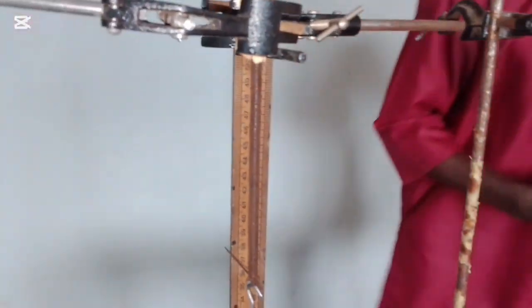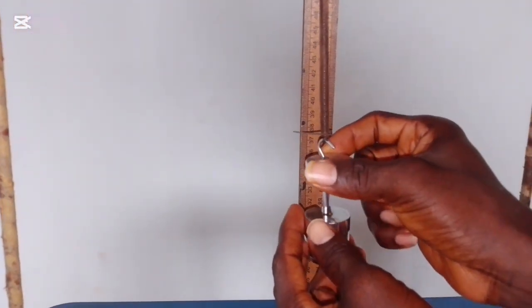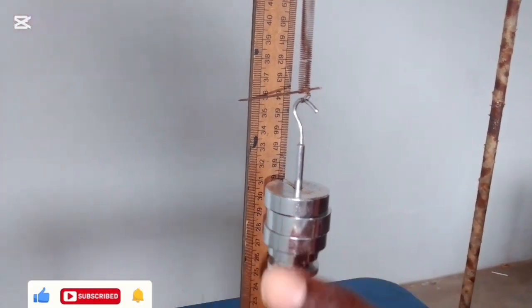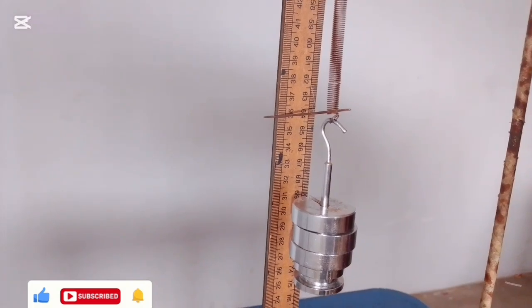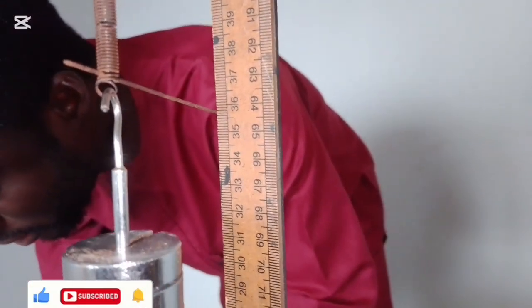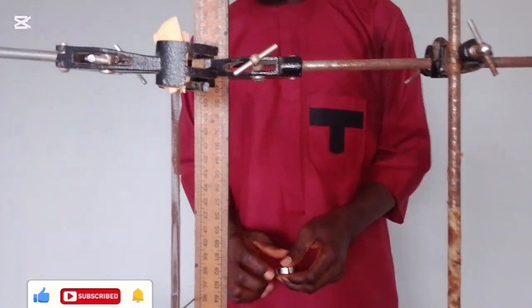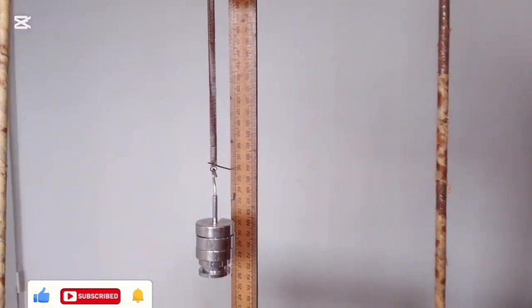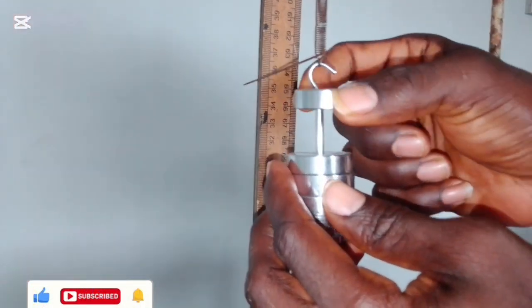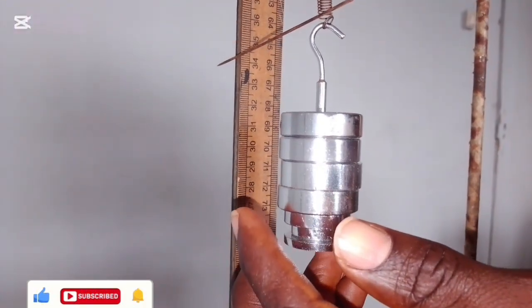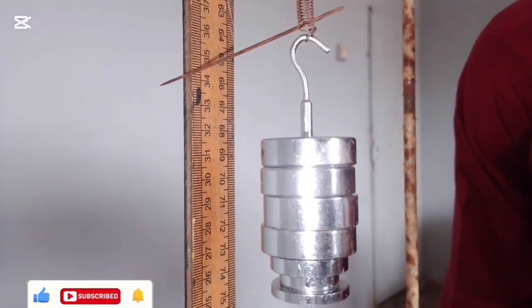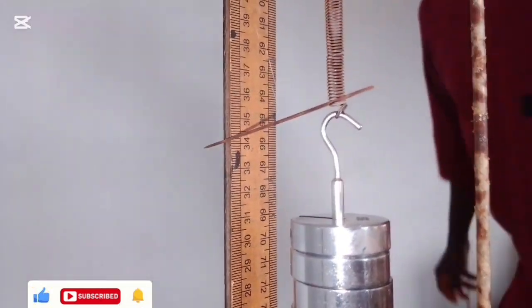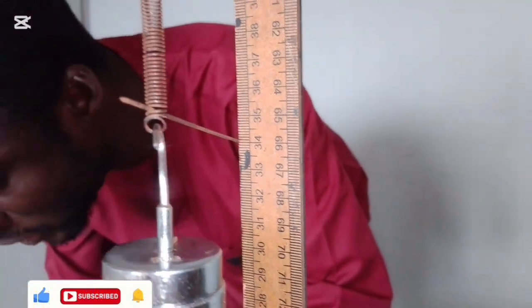Then I'm going to add another mass of 50 to make it 200, and check the increase in length that will happen. This is 35.8 for 200. Right now we are coming to 250. Let me slot in another mass and get our length for 250. If you look at it that way, we have 34.1. For 250 we have 34.1.